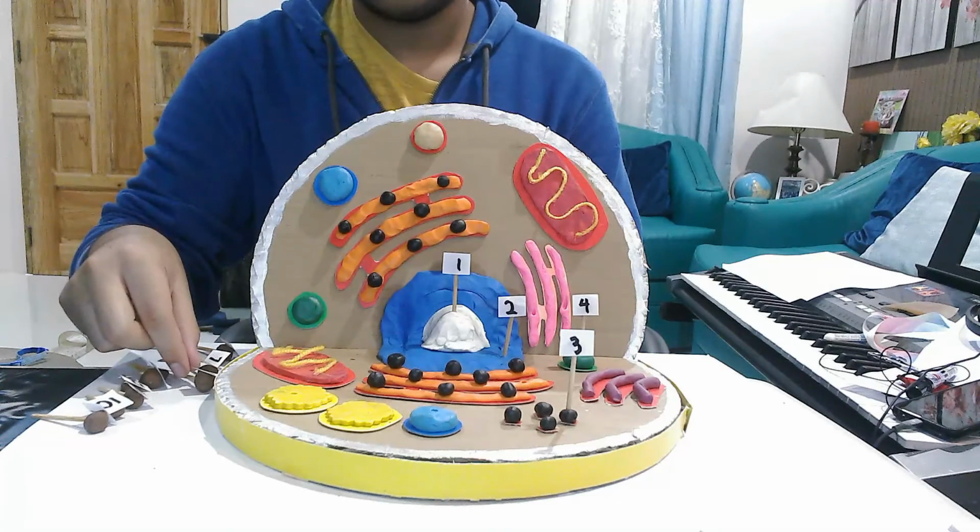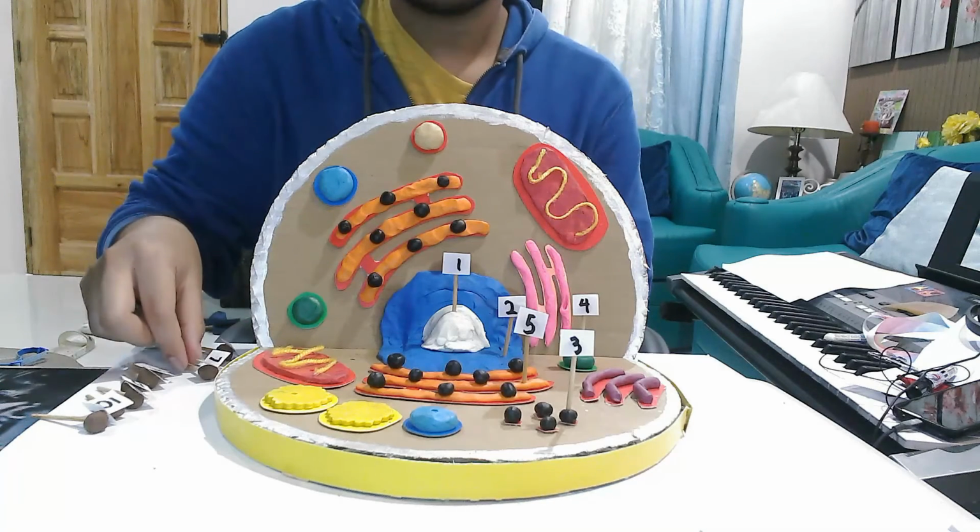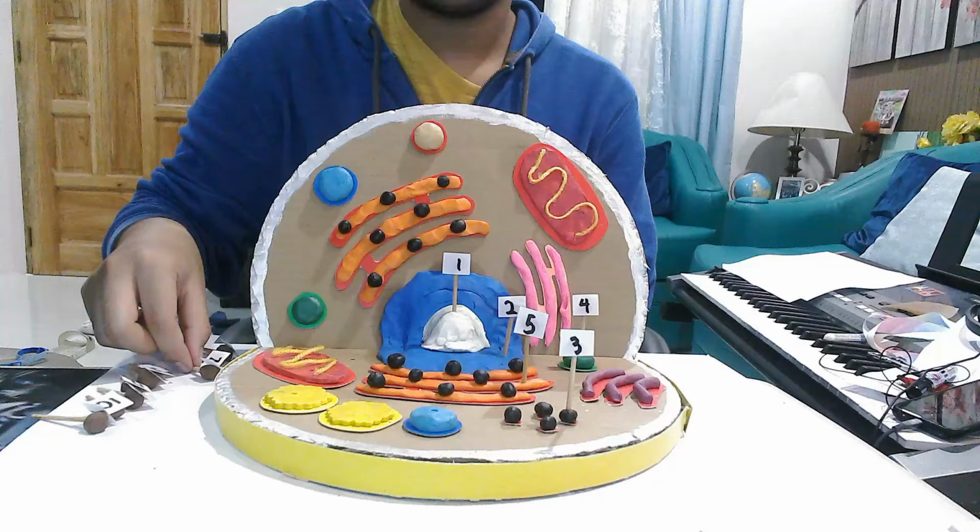Next is the vesicles. Vesicles are small cellular containers that perform a variety of functions. They can be used to move molecules, secrete substances, digest materials, or regulate the pressure in the cell. The next one is the rough endoplasmic reticulum. Studded with millions of membrane-bound ribosomes, it is involved with the production, folding, quality control, and dispatch of some proteins.